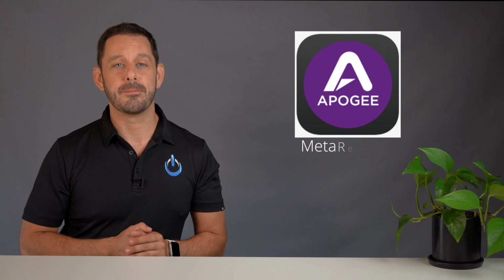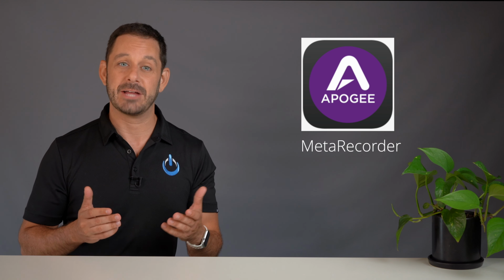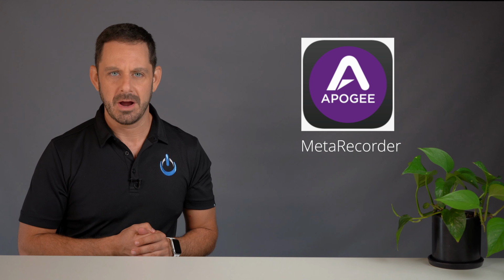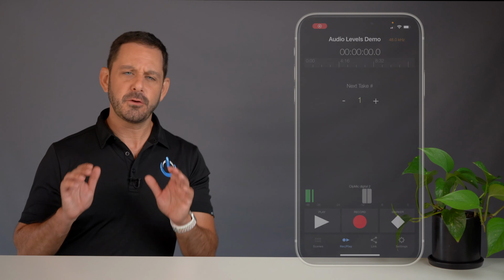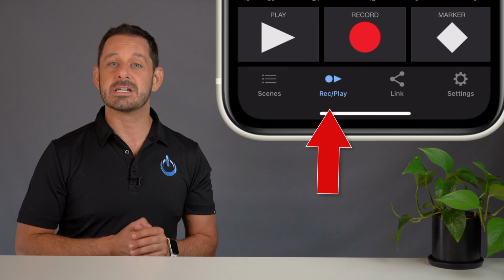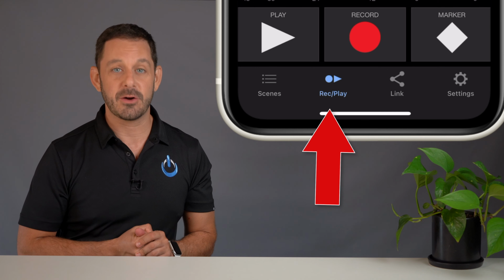The corresponding app to the Clip Mic Digital 2 is called Meta Recorder, and just as a reminder, you can download that for free from the App Store. After you have your mic connected to your iPhone and attached to your subject, the first thing that you're going to want to do is tap on where it says Record/Play here at the bottom.